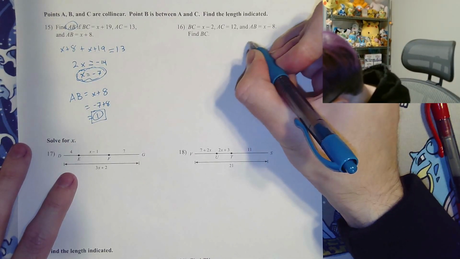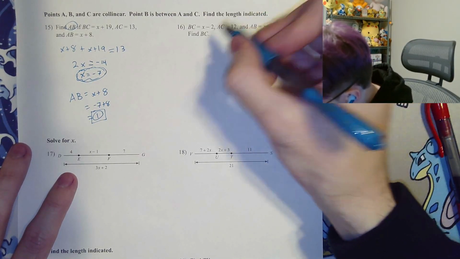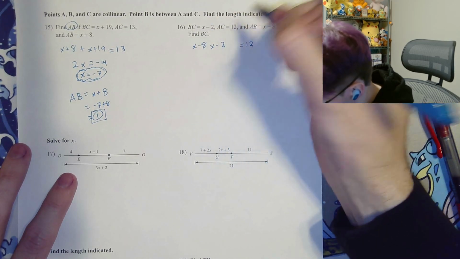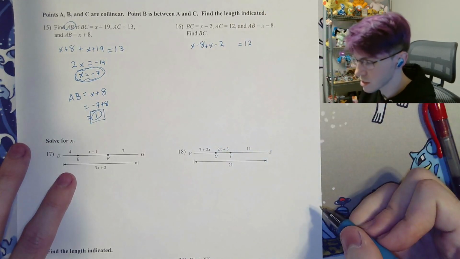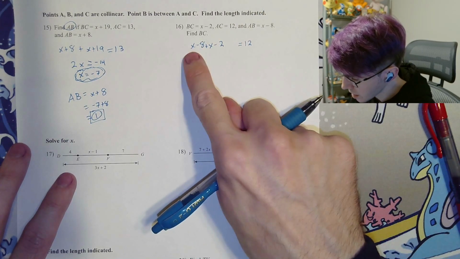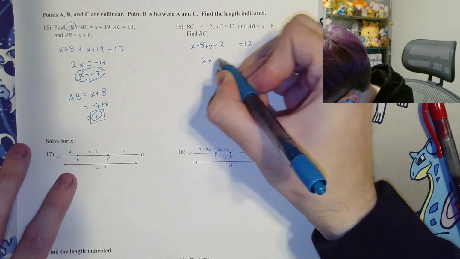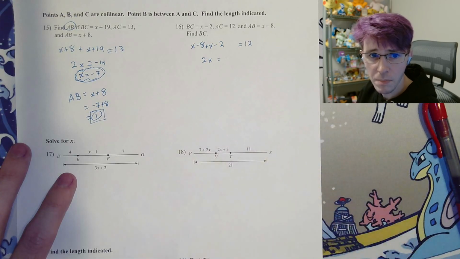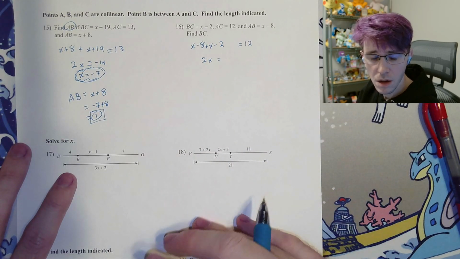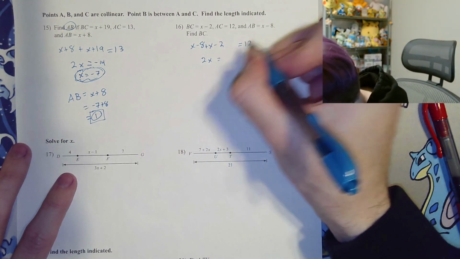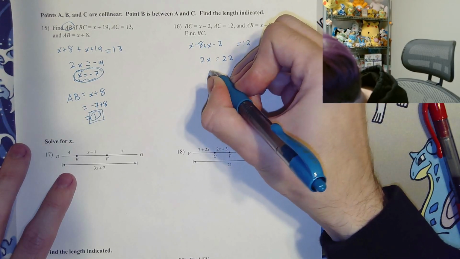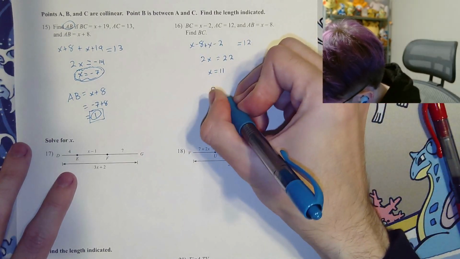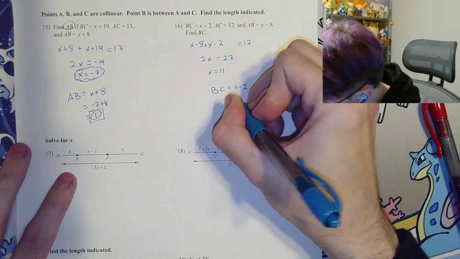Same thing over here. AC is that whole length. It's 12. And AB is going to be x minus 8. And BC is going to be x minus 2. Maybe I should put a little plus sign in between because we're adding them. That's the segment addition postulate. An x and an x added together is a 2x. Just like I was saying before, when I take a negative 8 and a negative 2 and move it to the other side, it becomes a positive 8 and a positive 2. Adding 8 and adding 2 is just like adding 10. 12 plus 10 is 22. Divide both sides by 2, you get 11. BC is x minus 2. BC is 11 minus 2, which is 9.